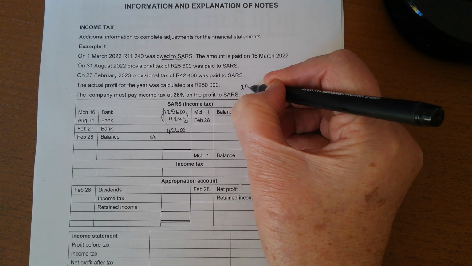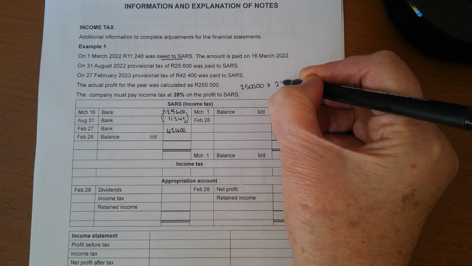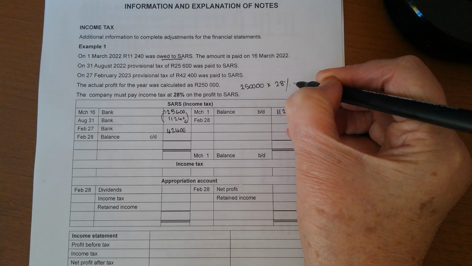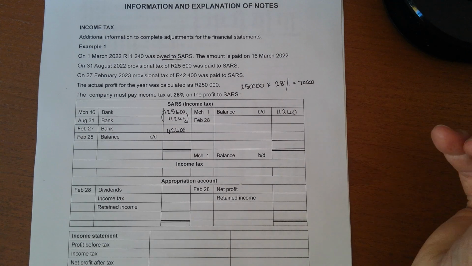So now I know the actual profit, and for the first time I can determine what is the income tax that we have to pay for the year, and that is 70,000.